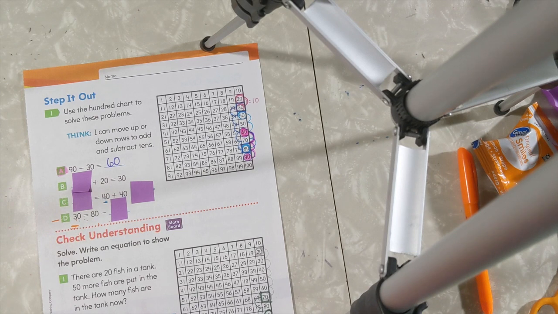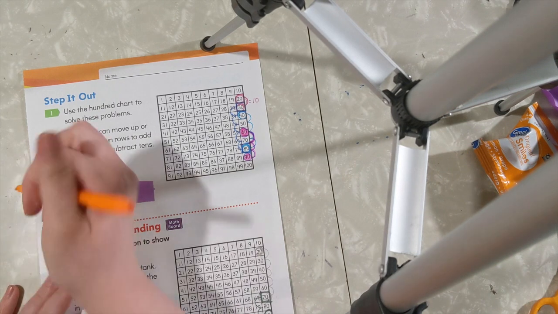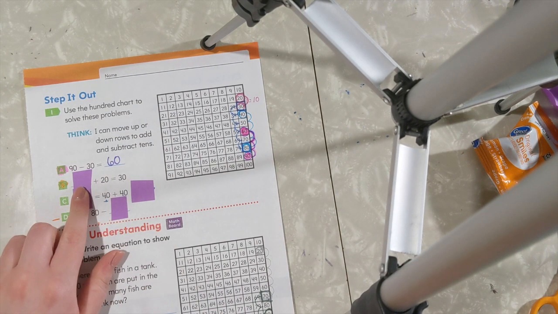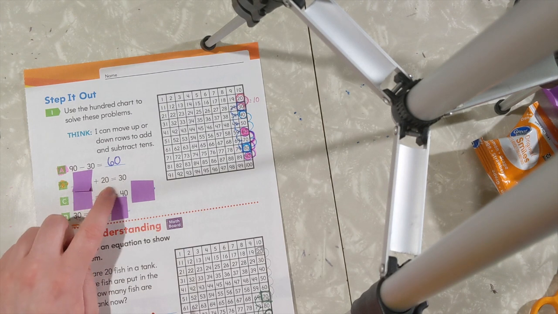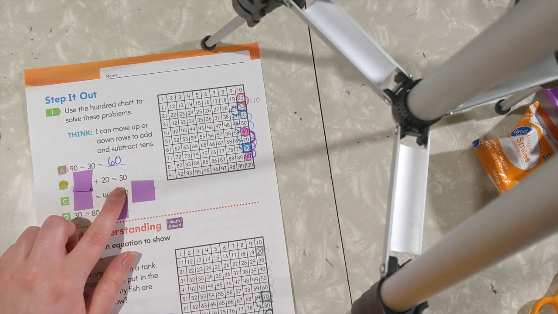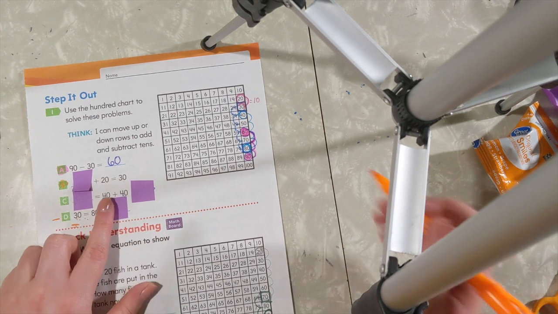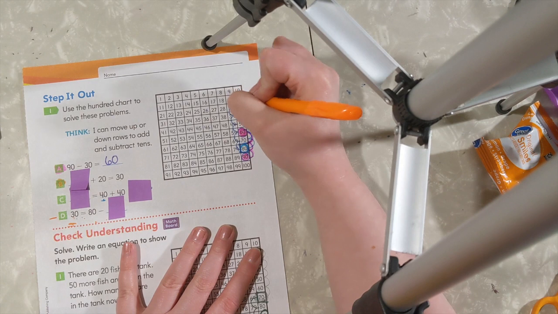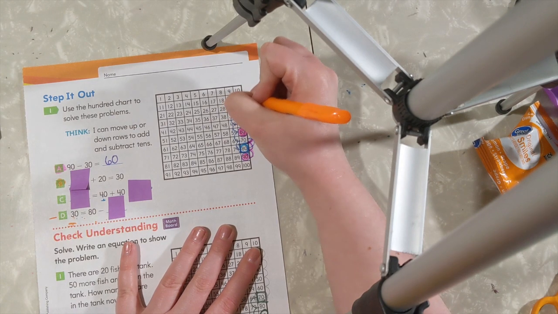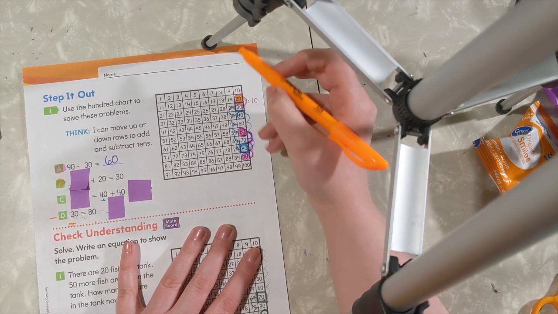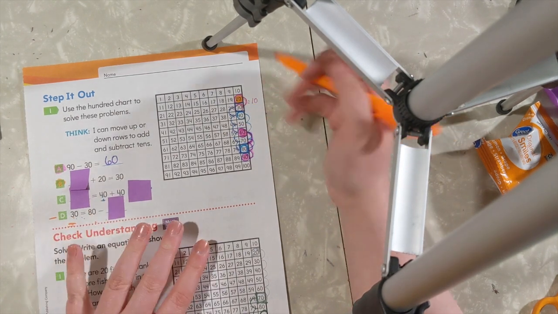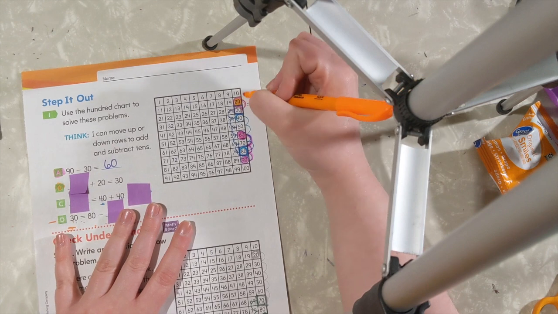Let's try letter B in orange. So this one is saying some number plus 20 equals 30. Okay, so let's go over to the side here. I have 20 circled, so I'm going to color it in with orange so you can see it. And I need to get to 30. So what plus 20 is going to give me 30? Well, let's count until I get to 30.